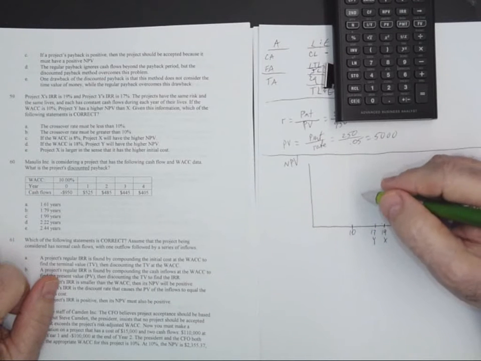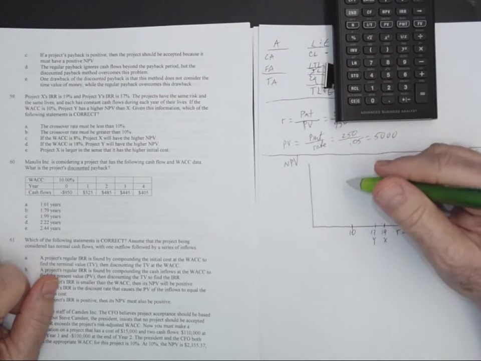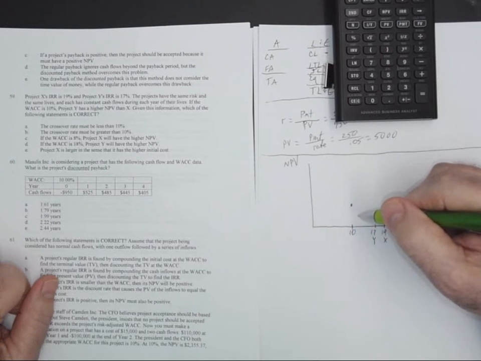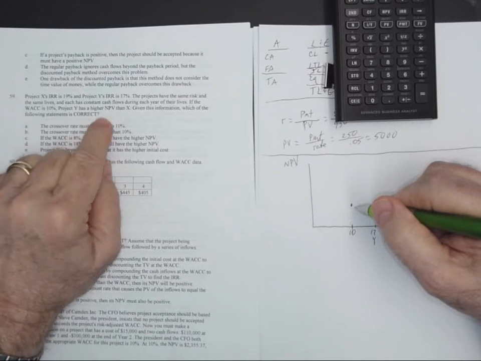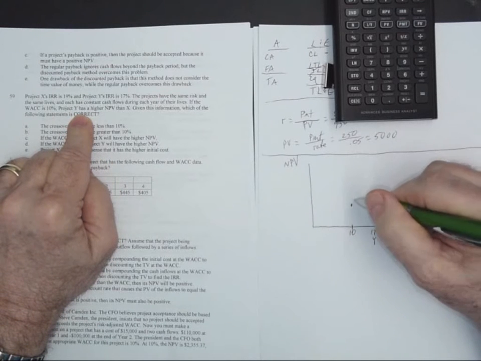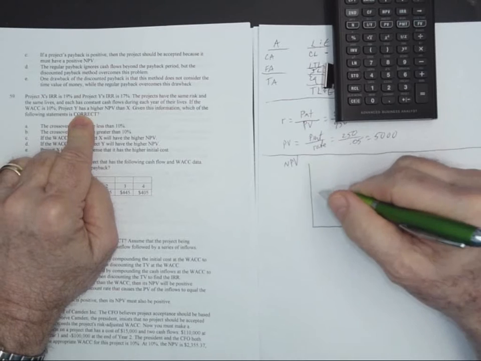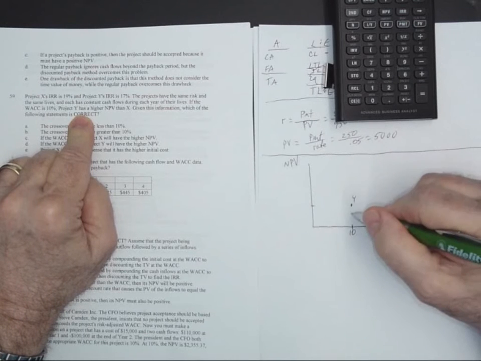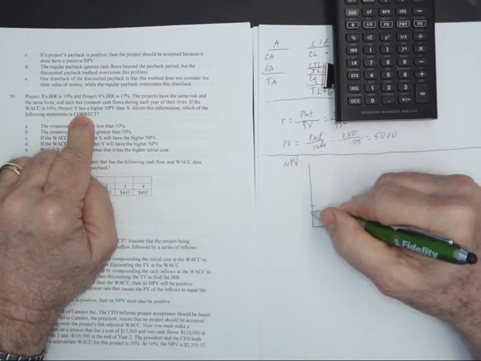We don't know how big they are, so we have no idea what the NPV really is. But we can say that at 10%, directly above the 10 here, Y has a higher NPV, measured on this scale, than X does.